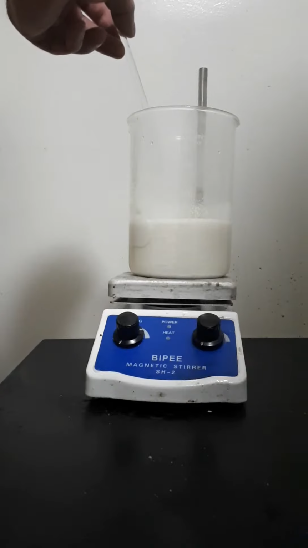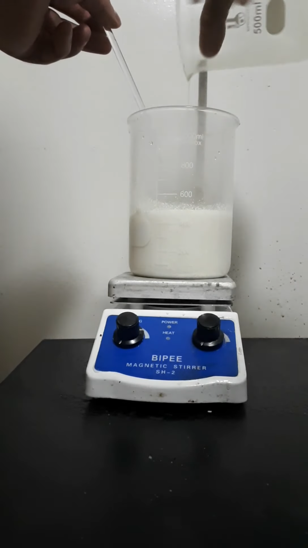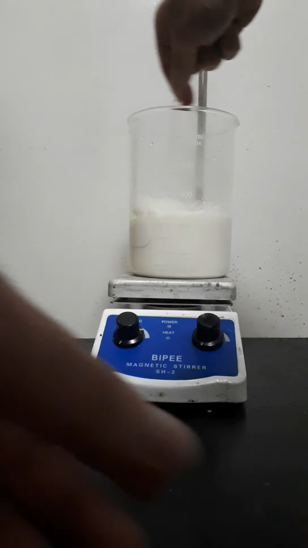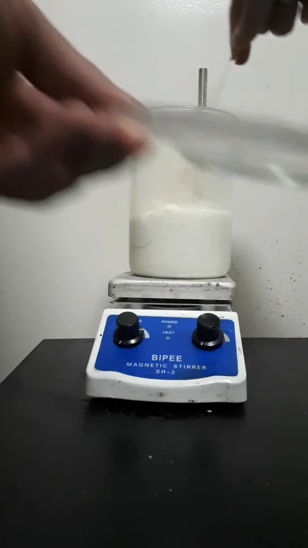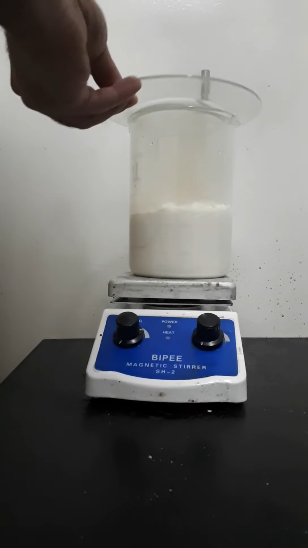And we don't want to get this fume in our body. So put the wash glass on.